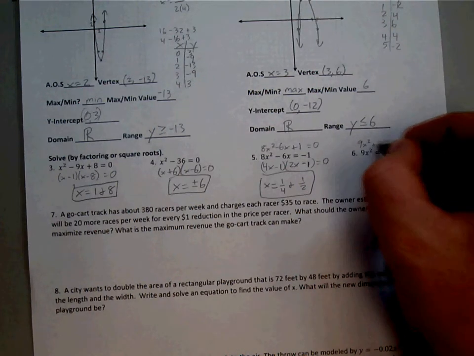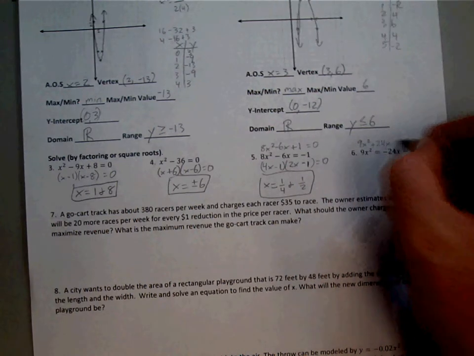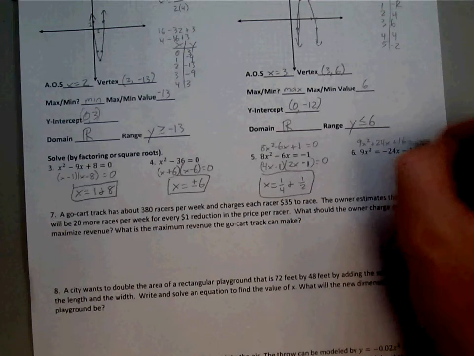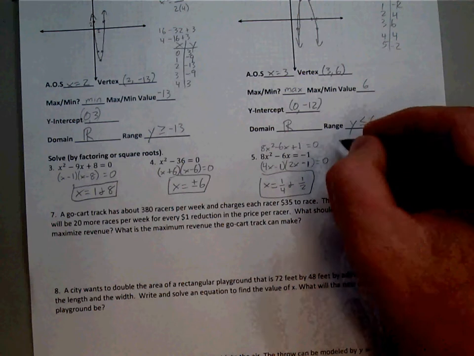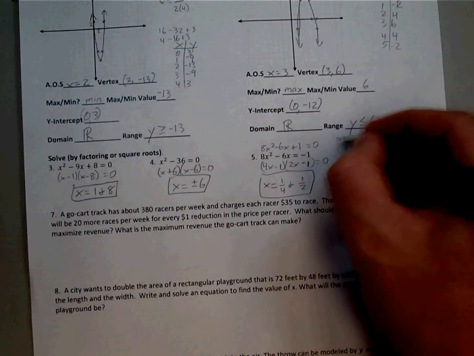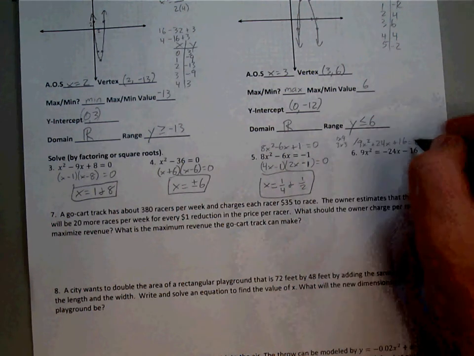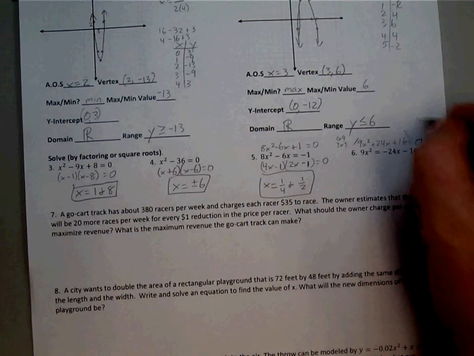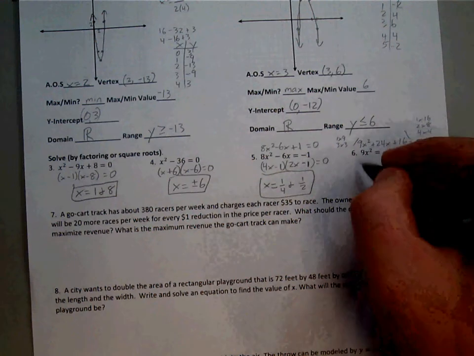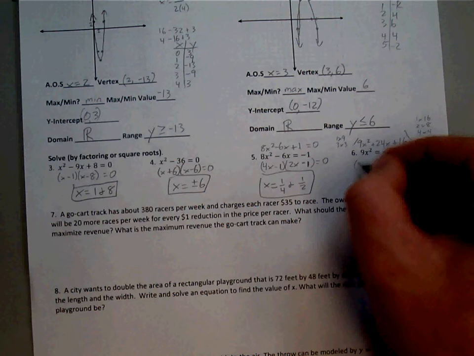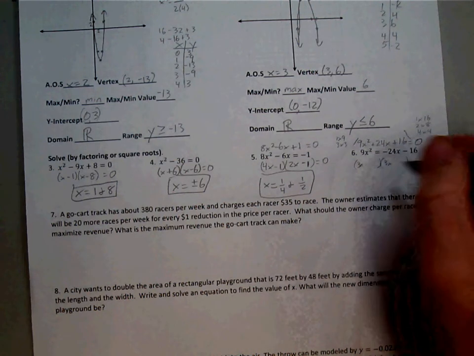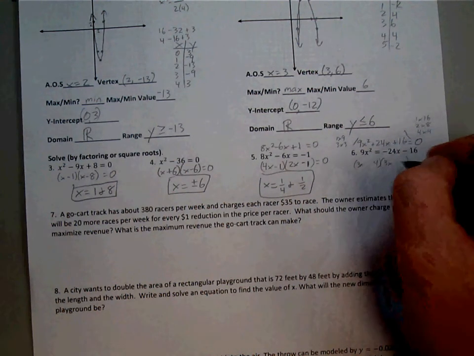Add the 24x over. Add the 16 over. Okay, so this one, I've got to think of numbers that multiply to 9. Could be 1 and 9, could be 3 and 3. For 16, could be 1 and 16, 2 and 8, 4 and 4. I'm going to try 3x and 3x. I'm going to try 4 and 4.